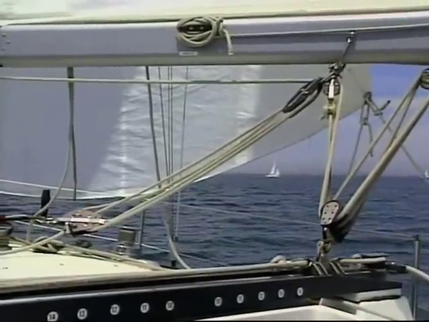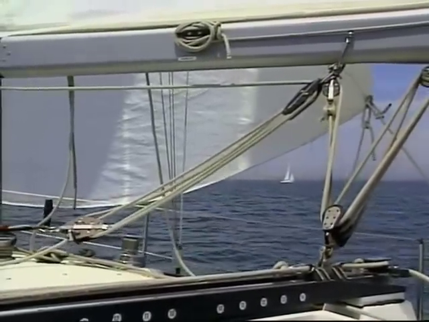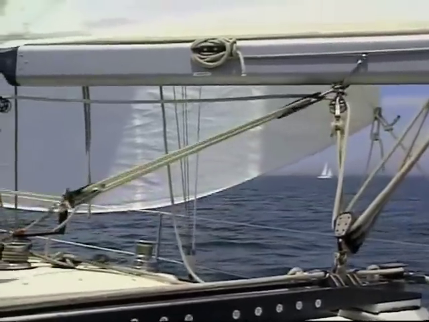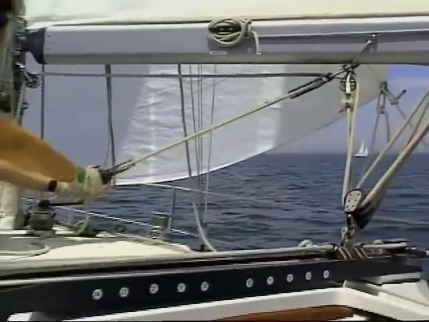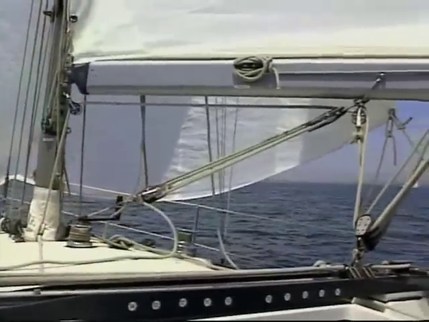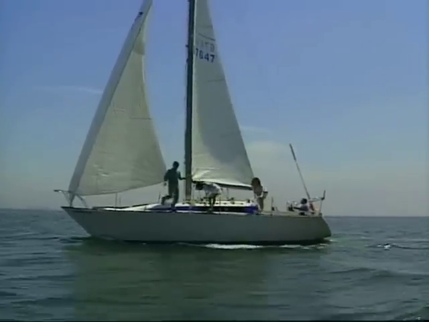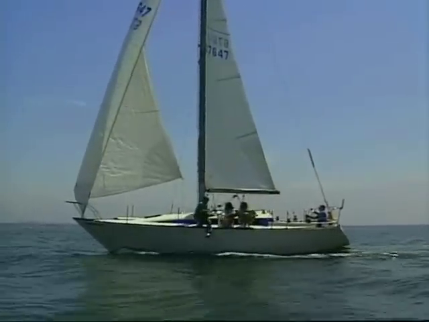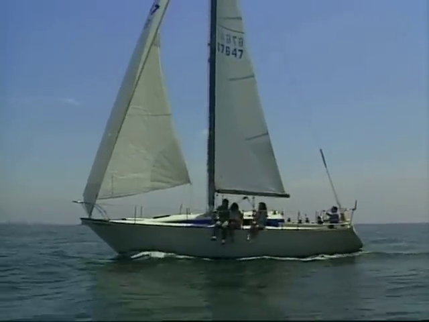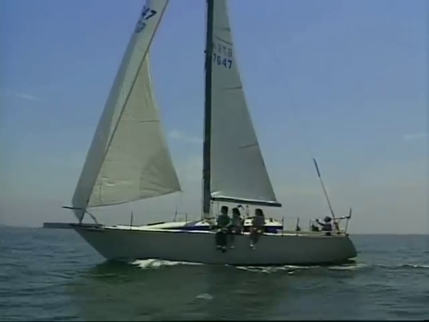Off the wind, the boom vang becomes an important control to limit mainsail twist and keep the upper part of the main drawing efficiently. Tension the vang to get the leech telltales flying evenly. To sail further off the wind than a broad reach, you'll probably want to put up a spinnaker, which happens to be the subject of our next sequence.